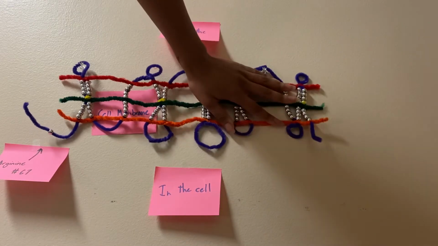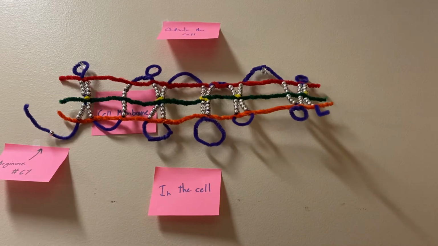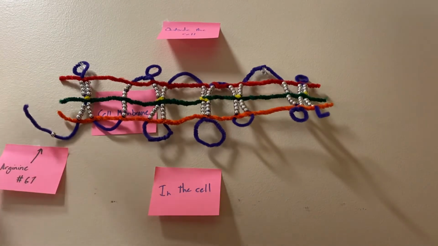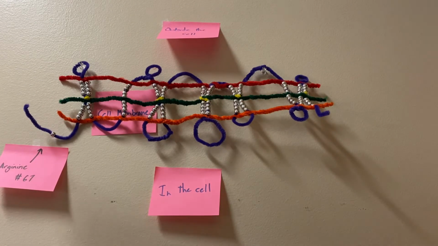Okay, this is the unmutated version. We have Arginine in its correct place at number 67.